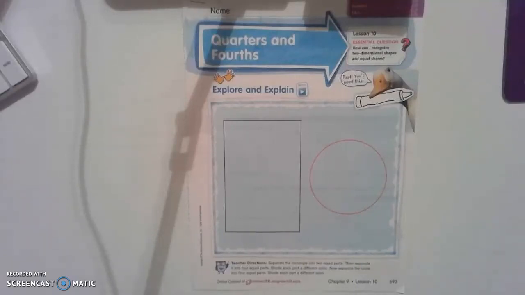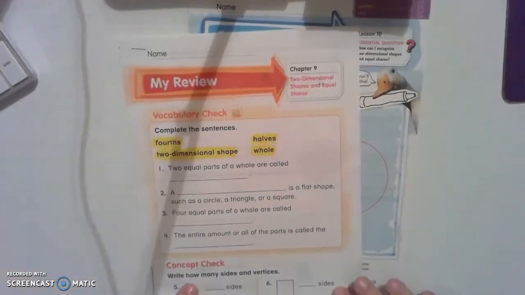Today we are doing Chapter 9, Lesson 10. It is our last lesson in Chapter 9. After this, you're going to do your My Review page for Chapter 9. And then on Monday, you're going to take your Chapter 9 math test. But today we're going to be talking about quarters and fourths.